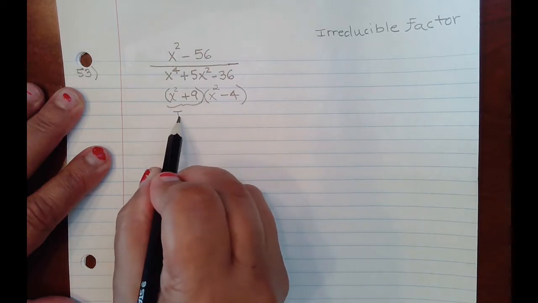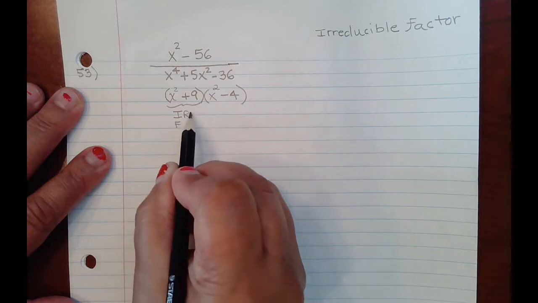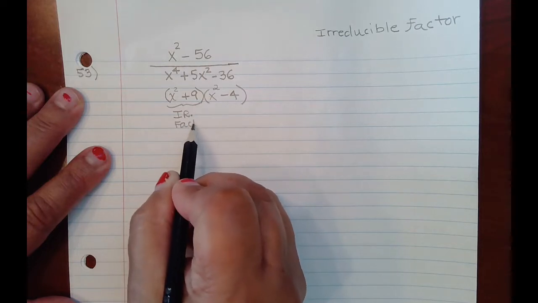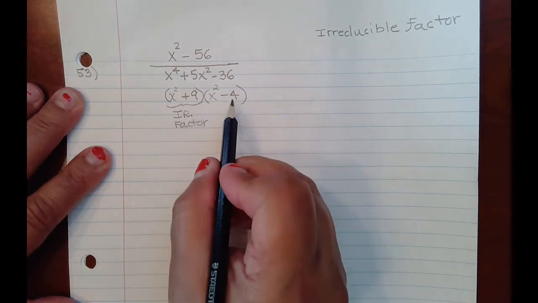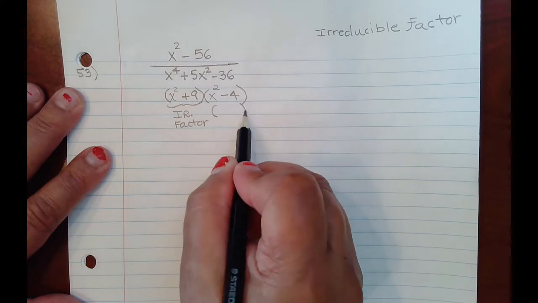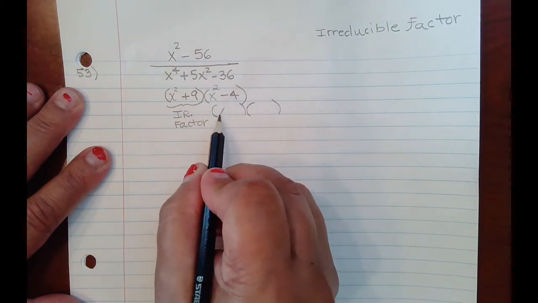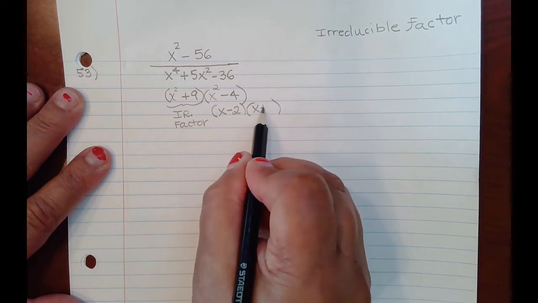This is an irreducible factor, and that's because this one cannot be factored any further. This one can be factored further as x minus 2 and x plus 2.